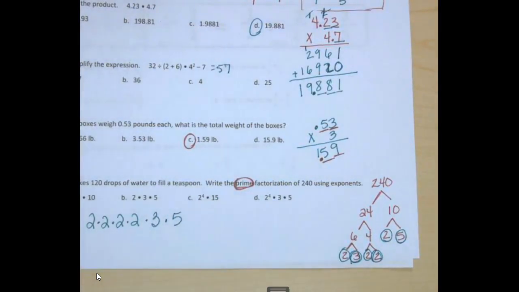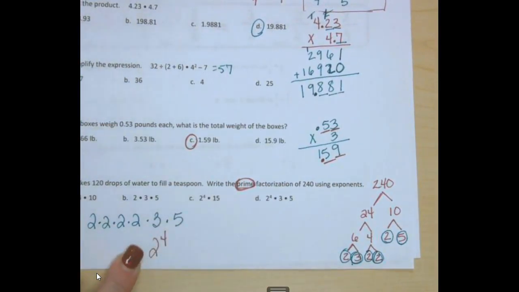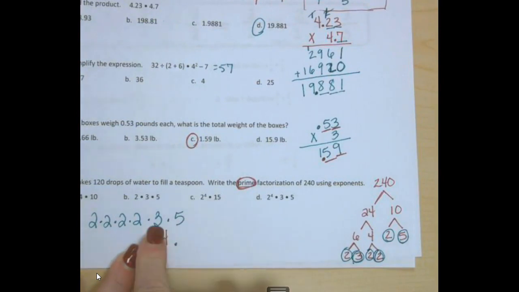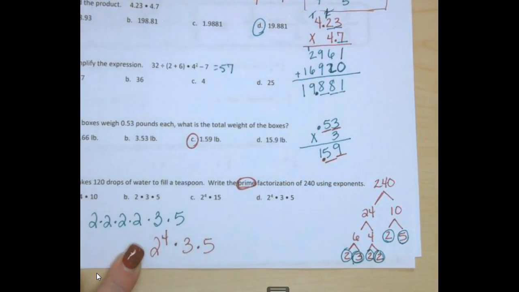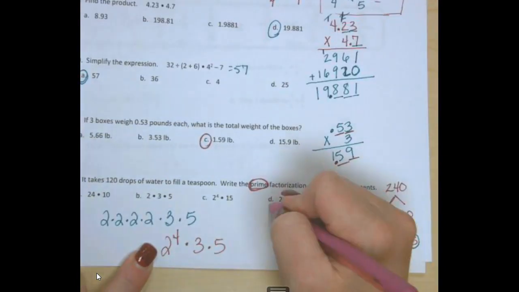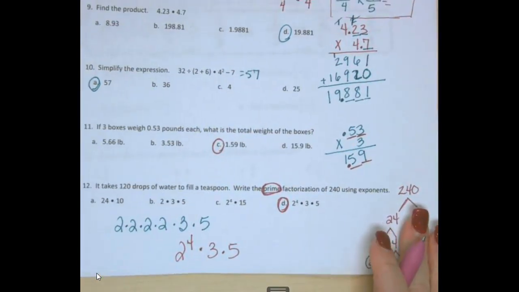Is there another way I can write this? How many 2's do I have? 4. 2 to the 4th power times 3 times 5. So my answer is D. Let me give you a hint.